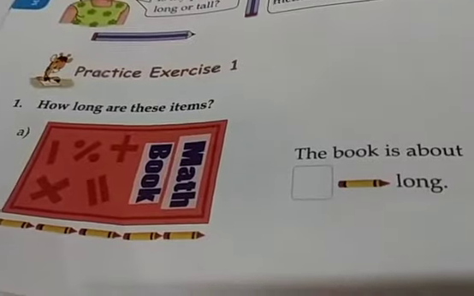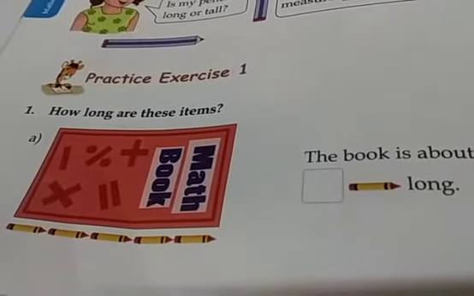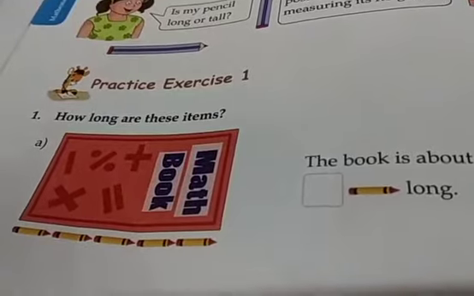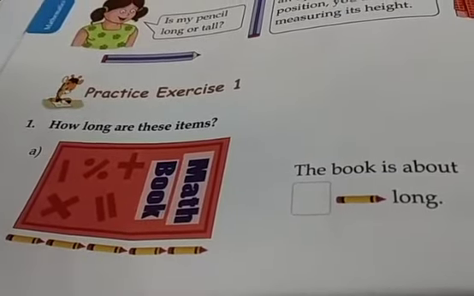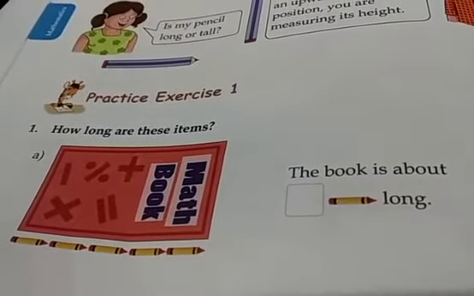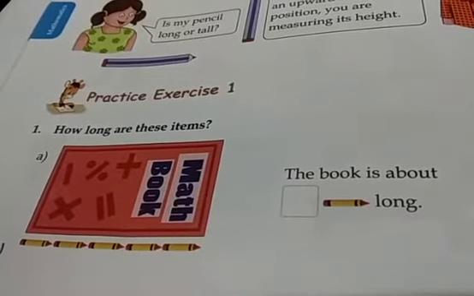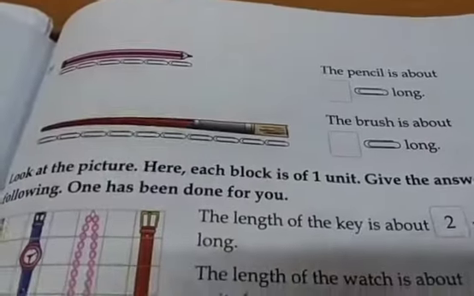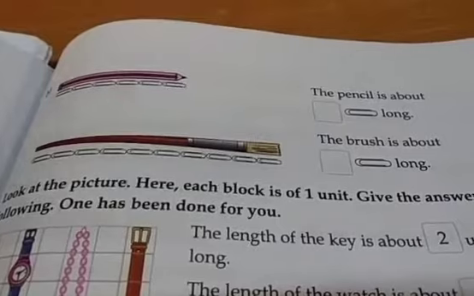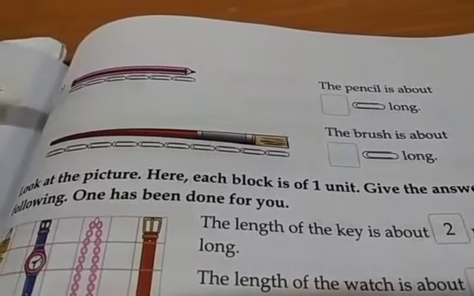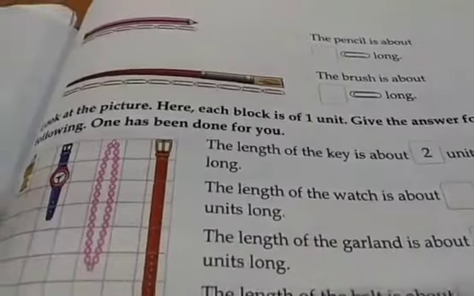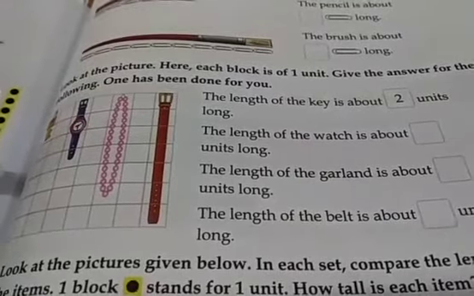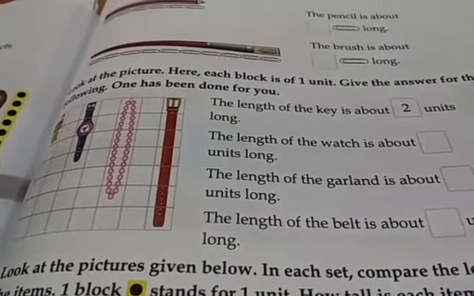Now you see children, exercise 1. You have to measure how long these items are. Just see the book and you have to write the book is dash long. Do this exercise by yourself children, it is very easy. Just see the pens and count. Even the second one also, you just look at the picture and you have to see each block is of 1 unit.